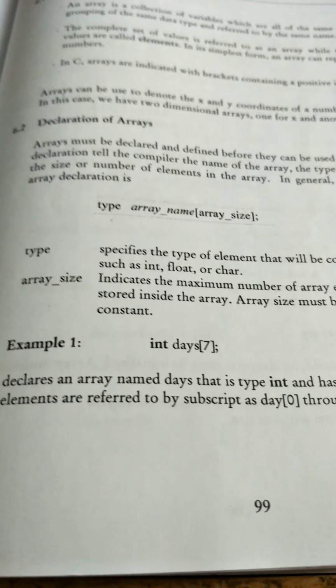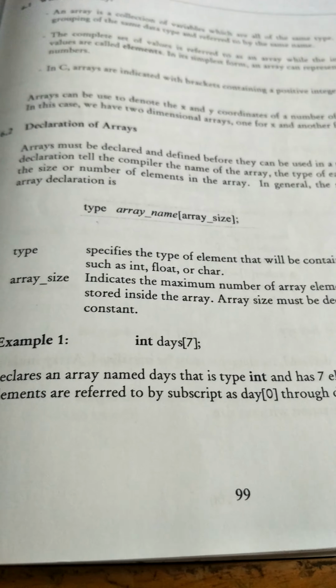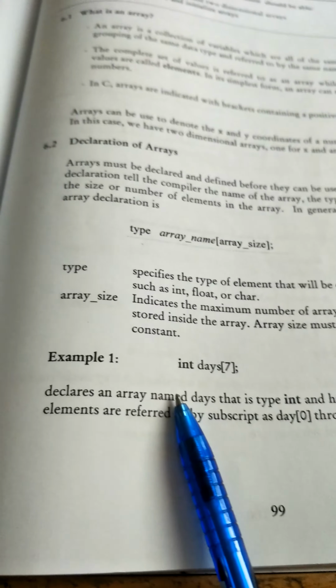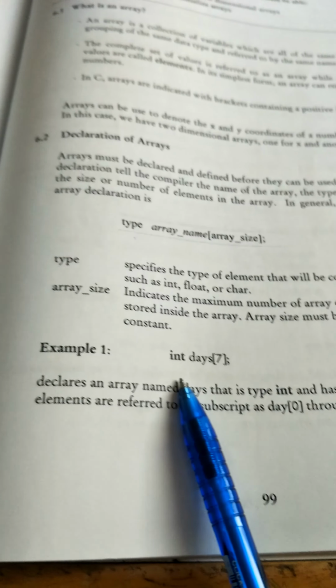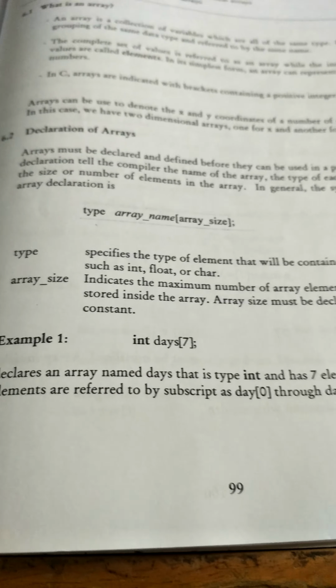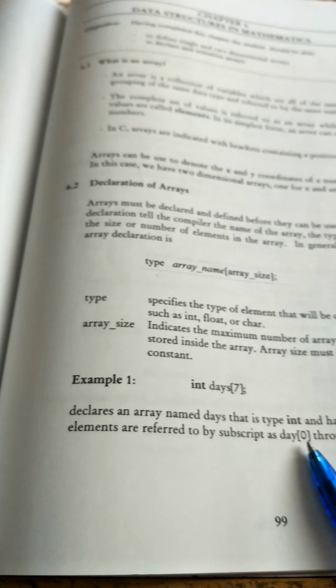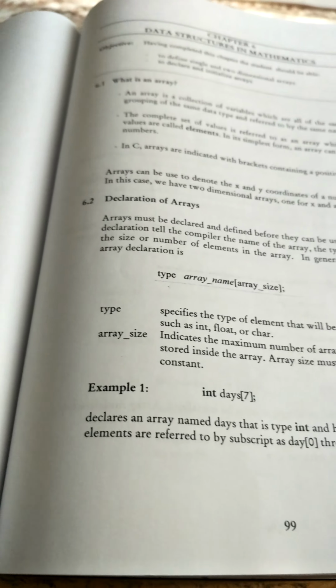Okay, so in your notes here, this is an example. Integer days, 7. So we declare an array named days that is type integer and has 7 elements. Yeah, 7 elements.